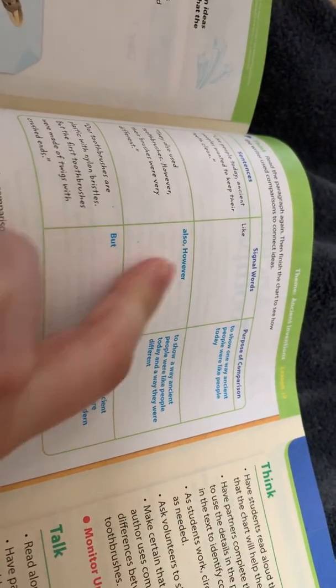Now let's go over here to my next page that I have already done and completed, and I want you to see how we took apart that paragraph and how we looked for the signal words, and we saw the purpose of these comparisons. Why did they put specific signal words? Okay, why did the author want to make those words stand out?